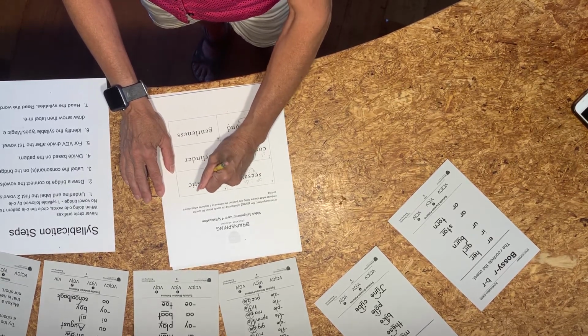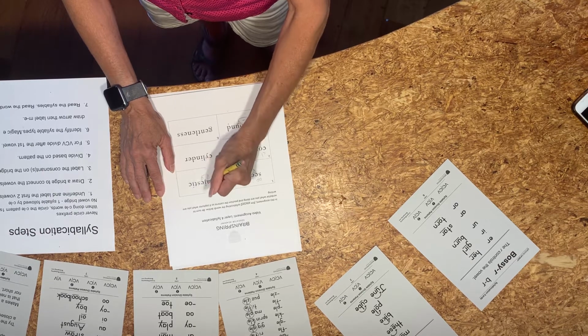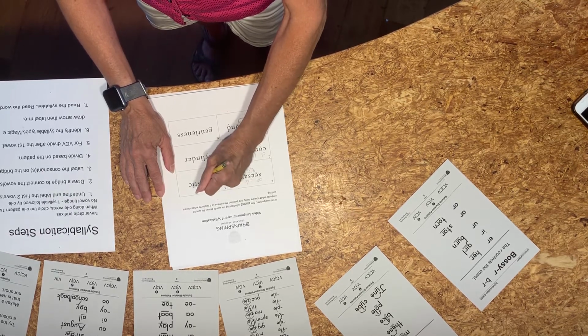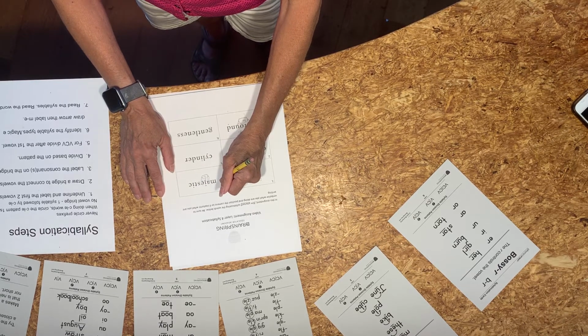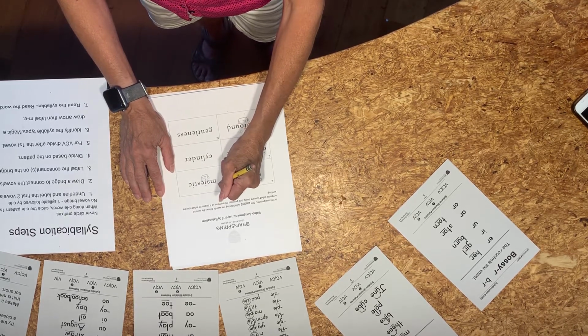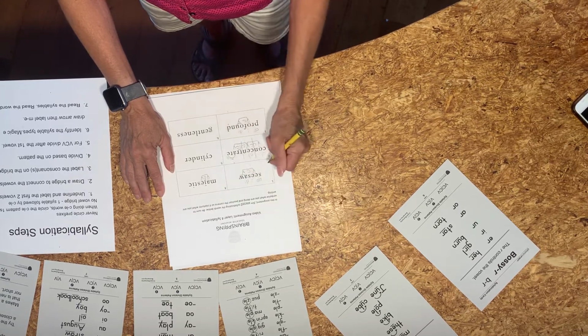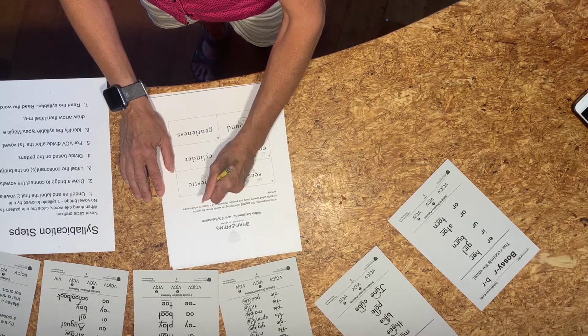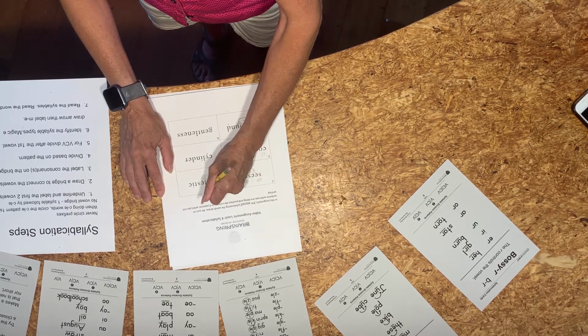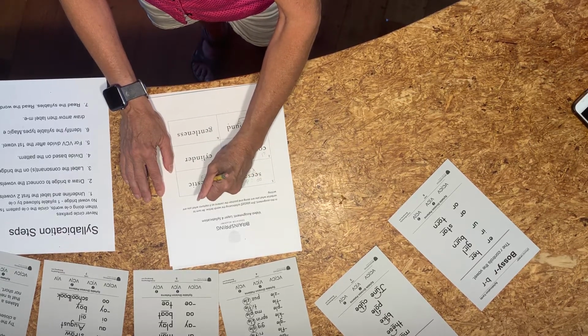Number 4, I'll underline and label the first 2 vowels. Draw a bridge to connect the vowels. I notice I have a vowel consonant vowel pattern. So I'm going to draw a line between the A and the J, a dotted line.